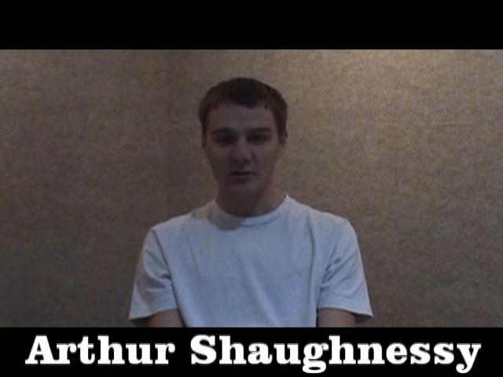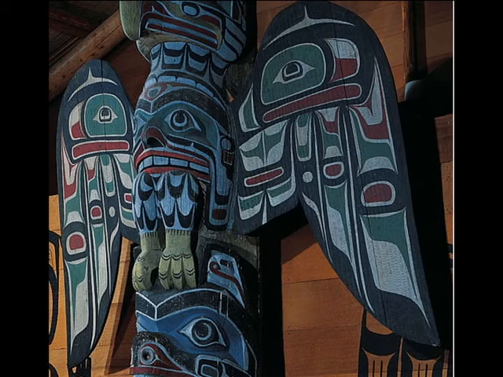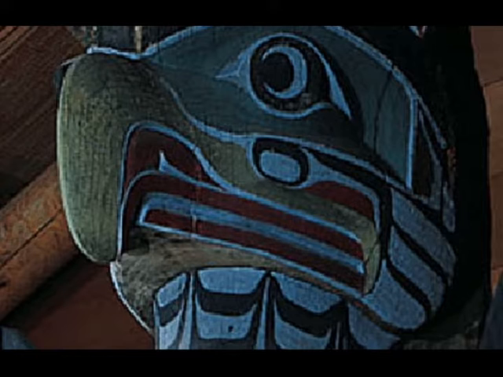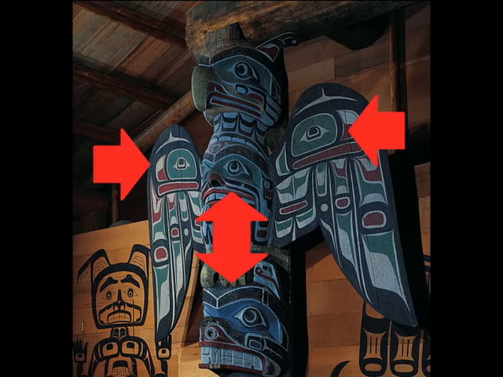The interior house post is a mythical thunderbird. It has wings that are spread, representing a chief. The powerful curved beak and curved ears represent supernatural powers. The extra eyes on the wings and torso imply power.